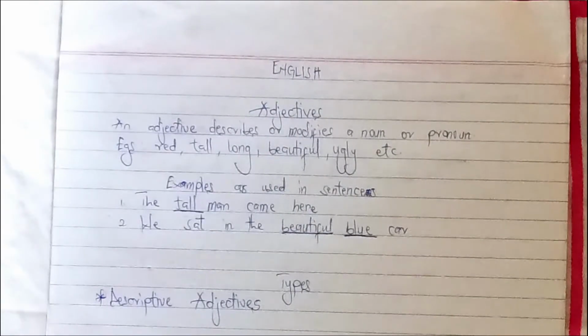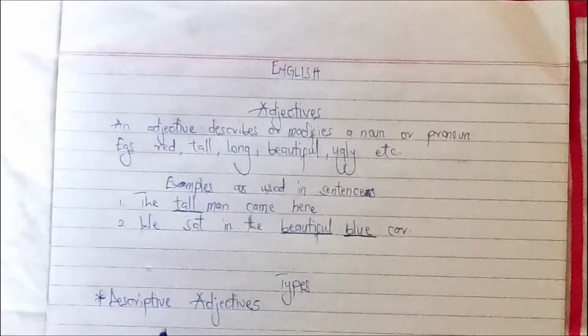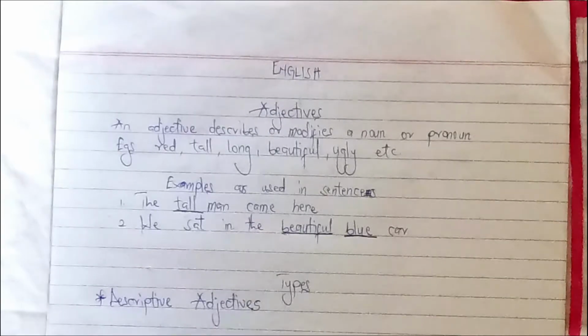Great. So the next on the list is types of adjectives. There are seven types of adjectives we will be discussing in our edition today. And so the first type of adjective we will discuss is the descriptive adjective. The descriptive adjective provides information or attributes to the noun or pronoun they are modifying or describing.